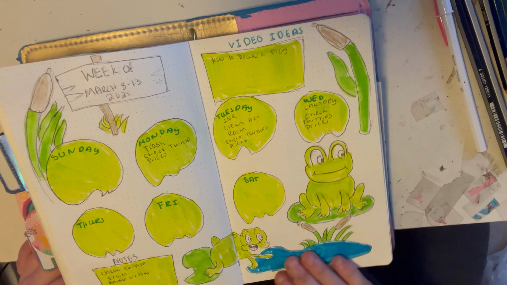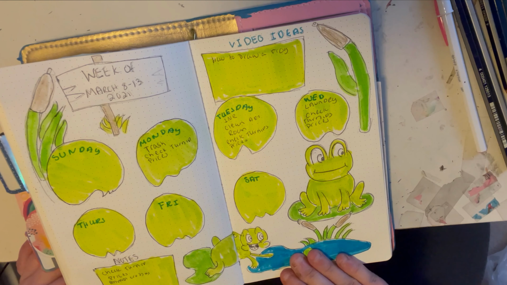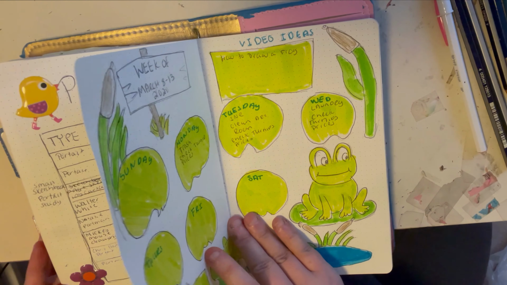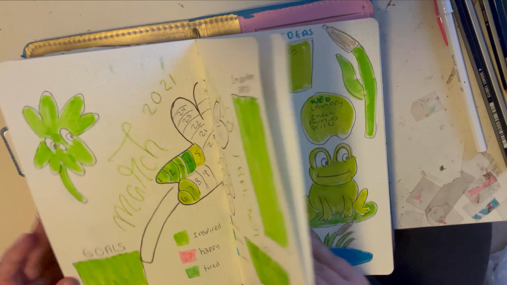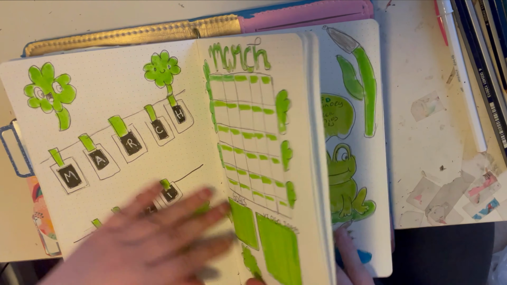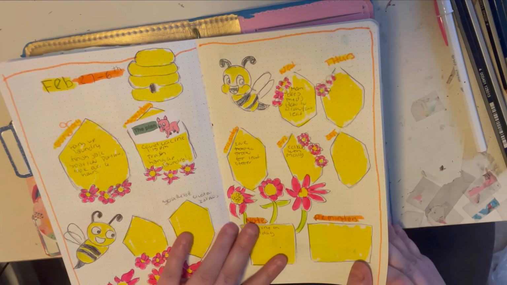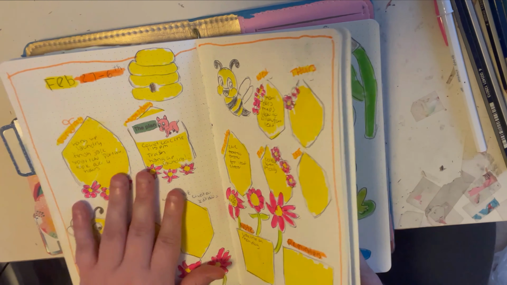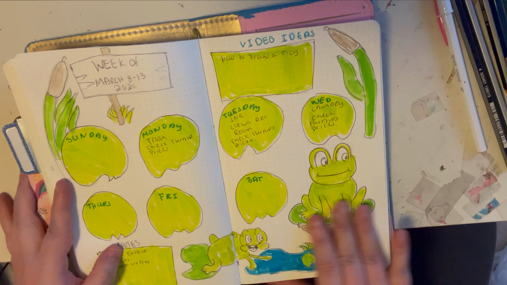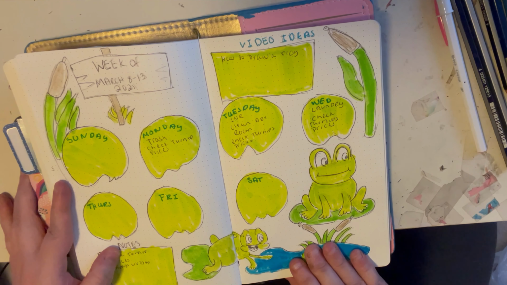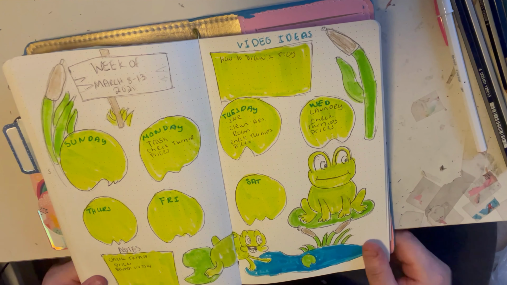So I did a little bit of springtime in my bullet journal. Like you can see, there's a little four-leaf clover. But you can see here I did a little springtime theme, but that's not the point of the video. I was just very proud of the spread and how I came up with the theme.